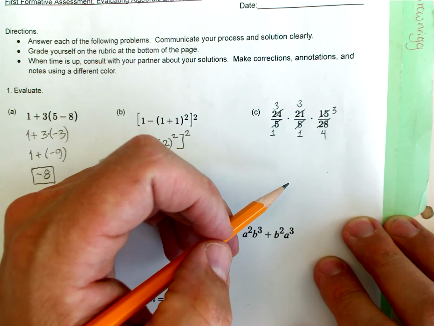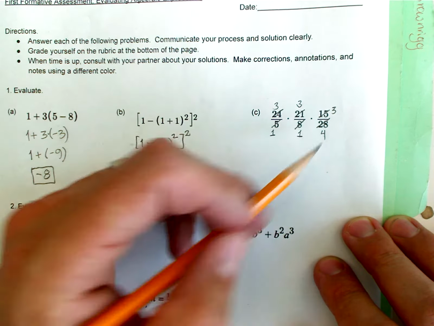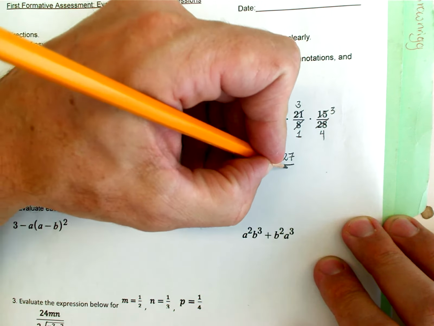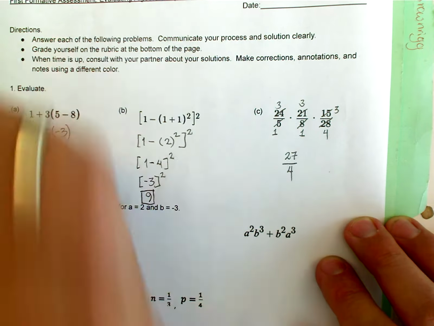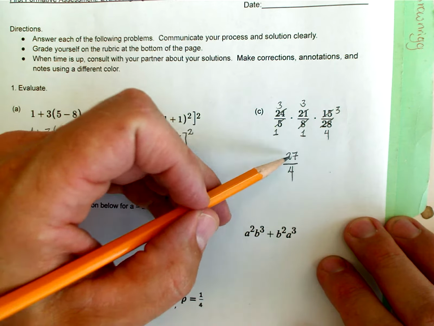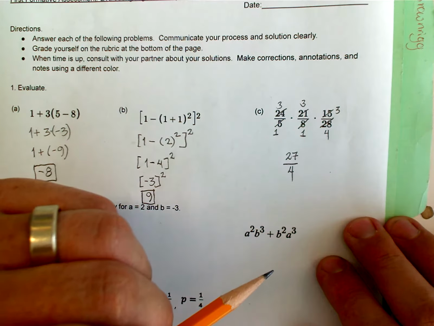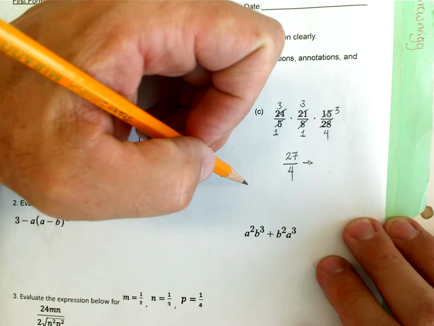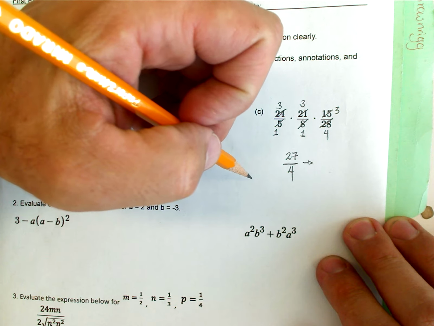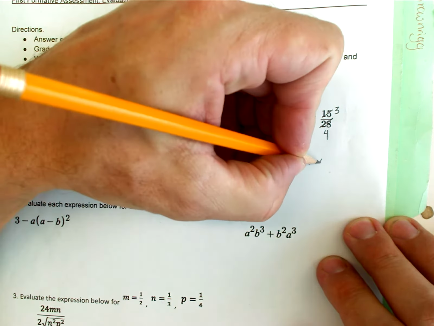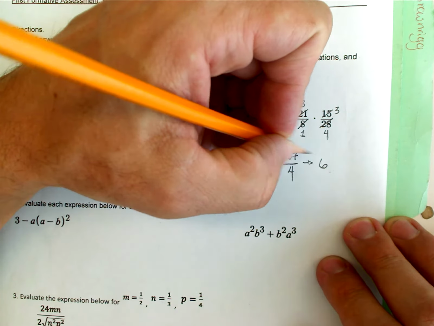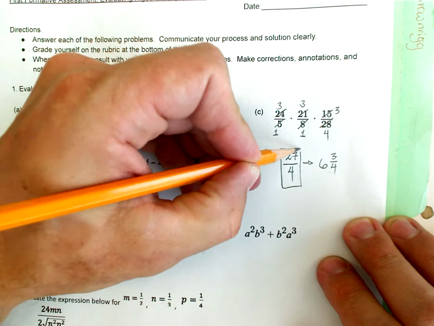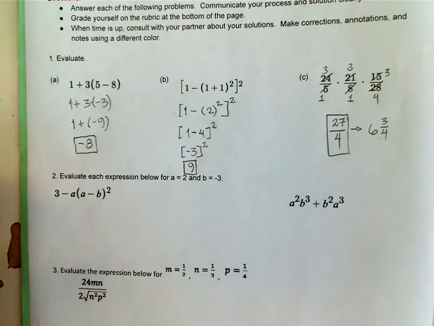3 times 3 times 3 divided by 1 times 1 times 4. So on the top I get 27, and the bottom I get 4. I think for a minute about how I might reduce that. I don't see a common factor on the top and the bottom. I could leave my answer like that. Some students choose to write it as a mixed number, which would give us 4 goes into 27, almost 7 times, but really just 6 times, and that would leave me 3/4. So either one of those is fine. I prefer an improper fraction for my solution there.